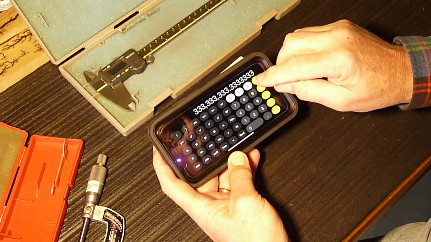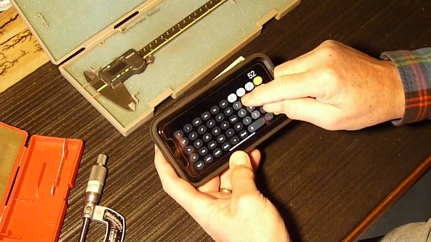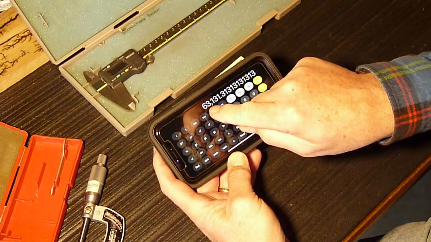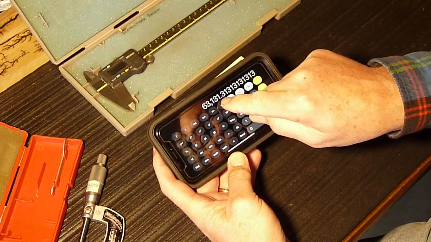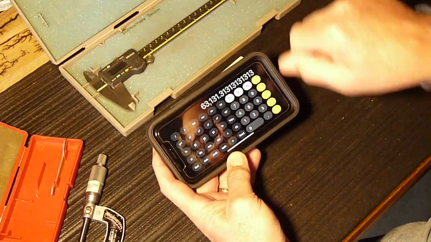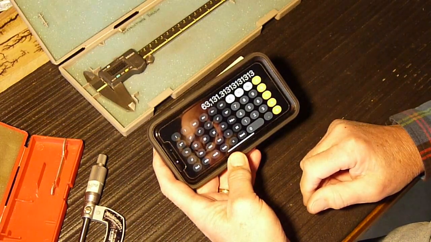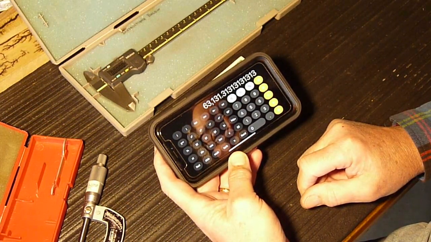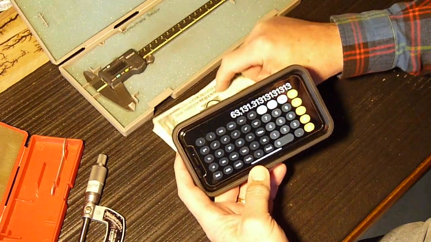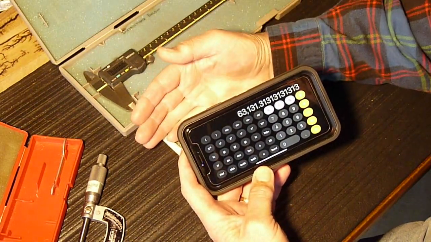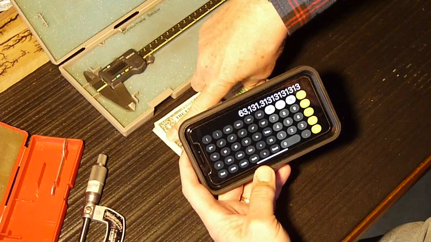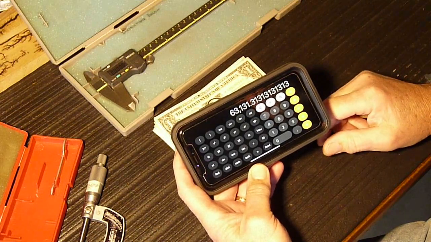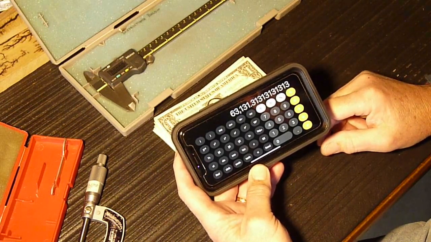So if we divide that by 5,280, 63,131, 31313 out to infinity, 63,131 miles high. That's how high this stack would be of U.S. currency singles, stacked vertically. 63,000 miles high.